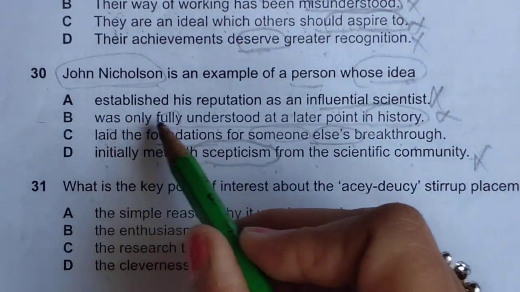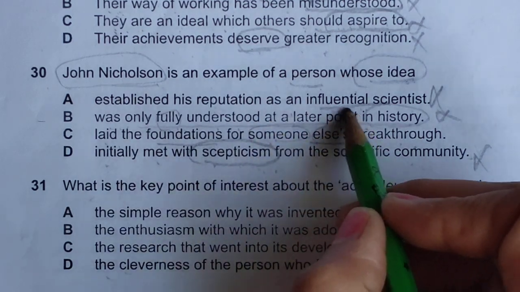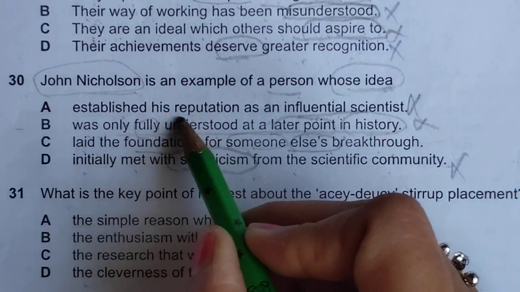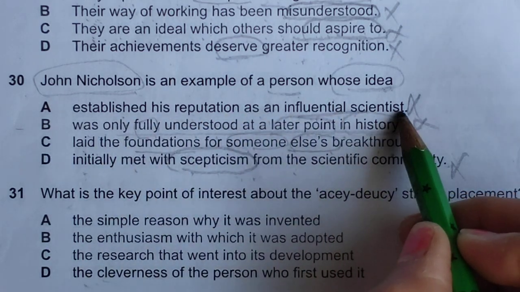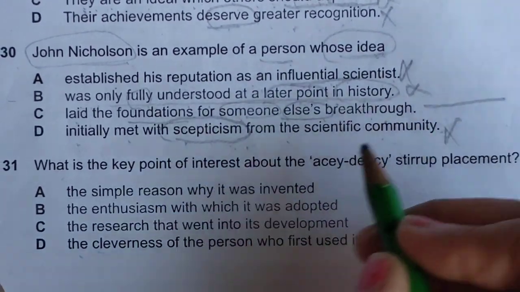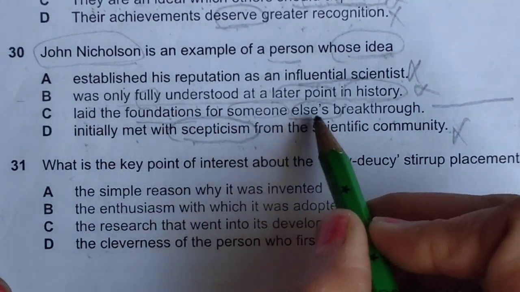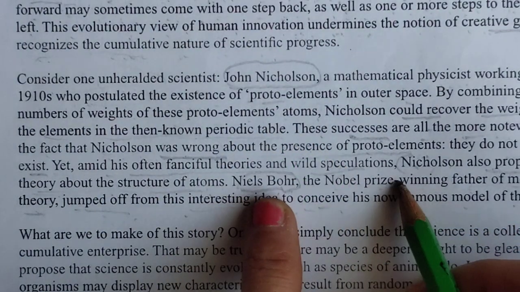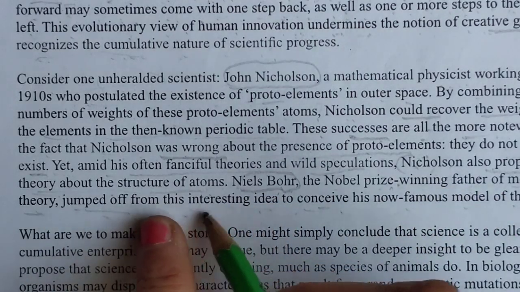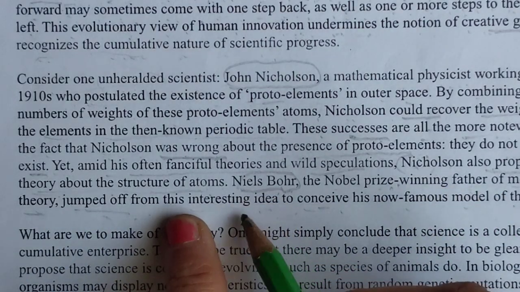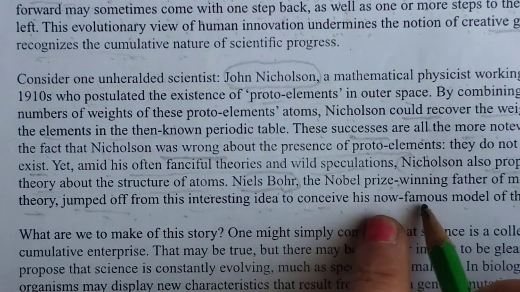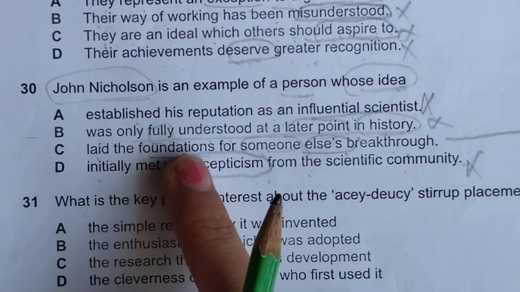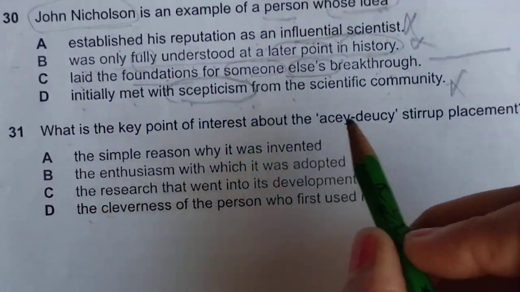Was fully understood at a later point. In fact initially he was fully understood, that was given. He established his reputation as an influential scientist: this was also not given. So we will go with the foundation for someone else's breakthrough, it is given. Whatever he has found, this person had come and jumped from this interesting idea to conceive his famous model of the atom. That's why this C is the answer. Now 31.